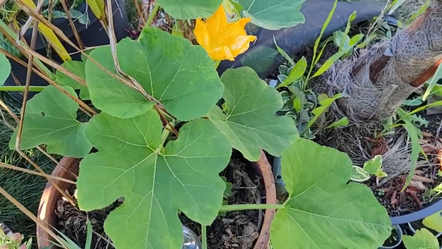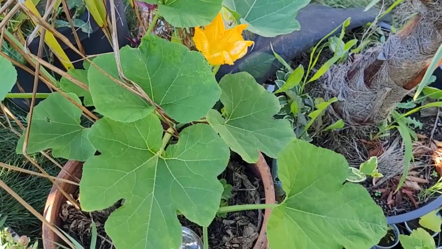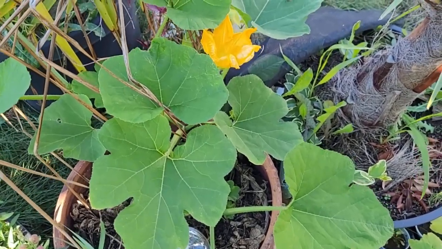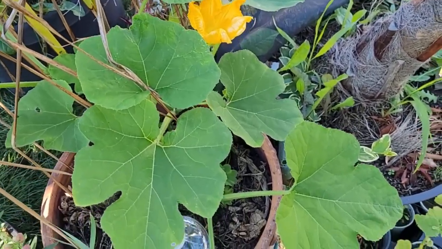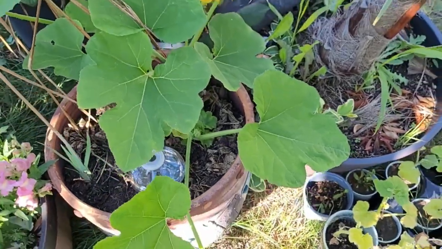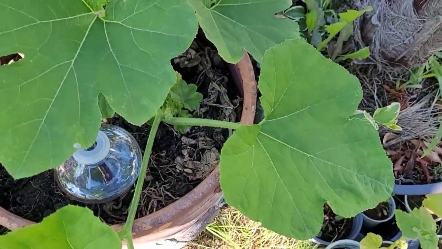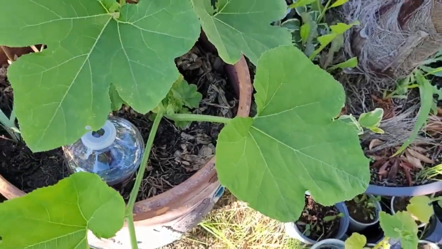Oh, I don't think this pumpkin is going to have enough time, but you know what, whatever. It's a spooky pumpkin, planted super late, it's flowering. I'm going to let it do its thing. We'll see what happens. I took a little cutting of a plant, stuck it down below. I think it is working.